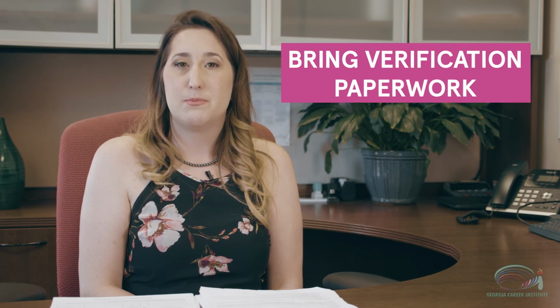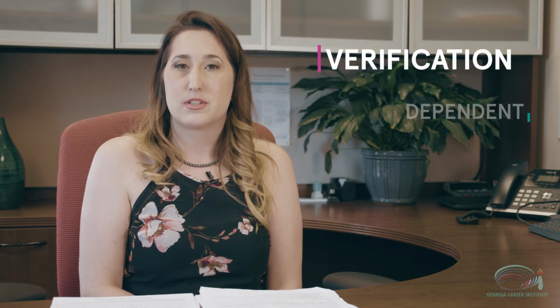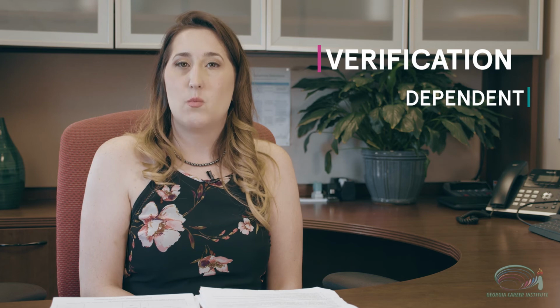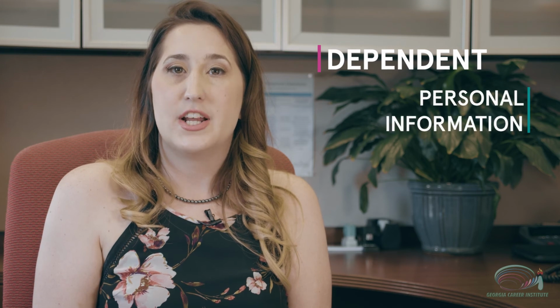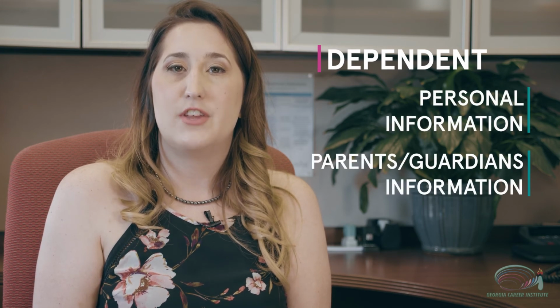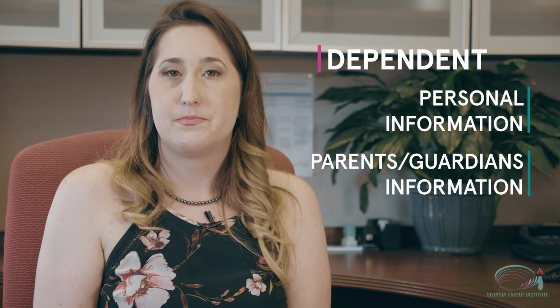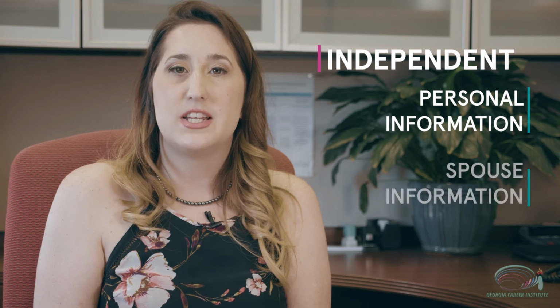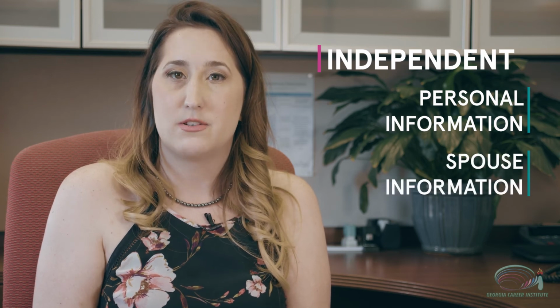In order to expedite the financial aid process, we ask that you show up with your verification paperwork completed. There are two different types of verification paperwork, one for dependent students and one for independent students. Dependent students will need to fill out the verification paperwork with their information as well as the financial information of their parents and/or guardians. Independent students will need to fill out the verification paperwork with both their financial information as well as any financial information regarding their spouse.